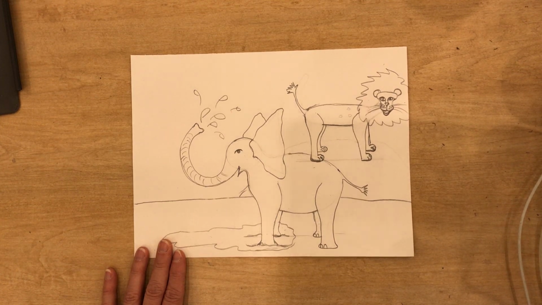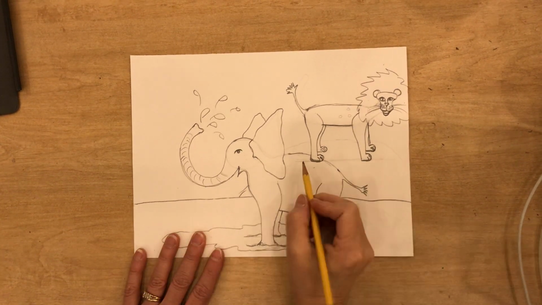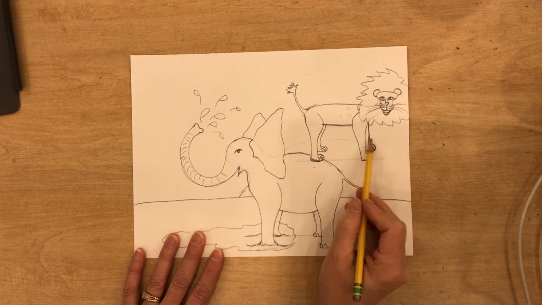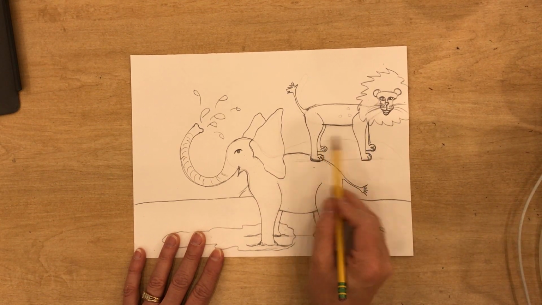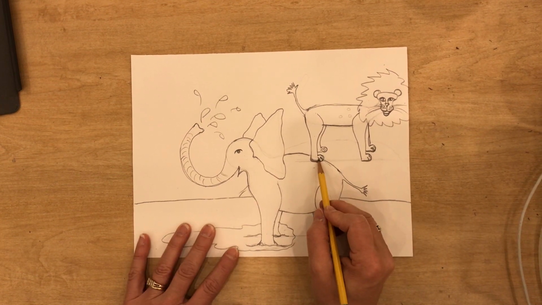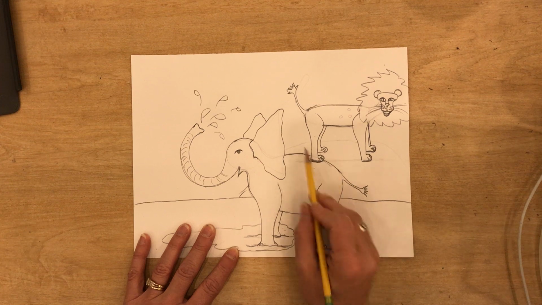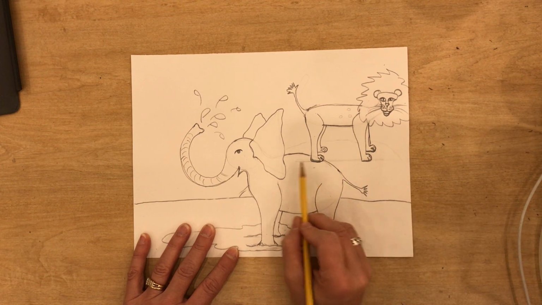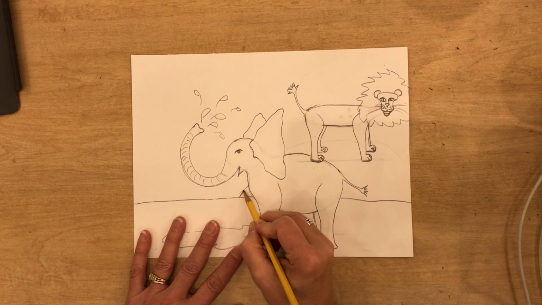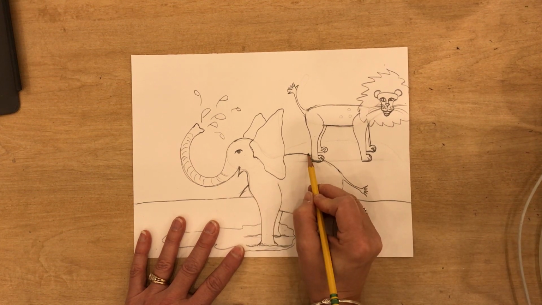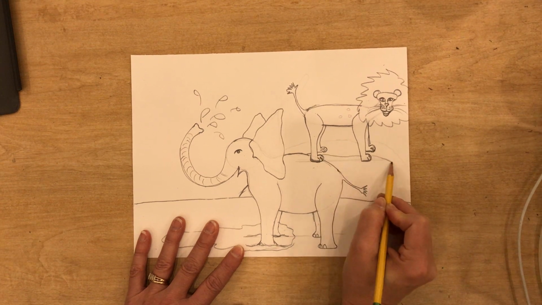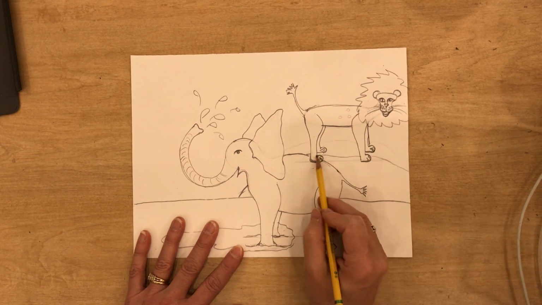Now some of you were asking about if your lion or your tiger is up in the air, could you add a rock? So I want to show you something. Let's pretend that my lion is up in the air and is not standing on this elephant. If I wanted to add a rock, I could go in here and add a line. And if I put my rock line here, is he completely on the rock or is part of him floating in the air?